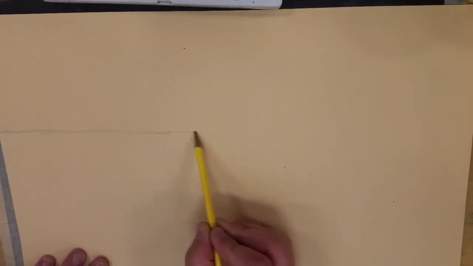What I always start out with is a horizon line. This is the imaginary line that separates the sky and the ground. It can go anywhere. I'm just putting mine right there. You can put it higher or lower. But now what this tells the viewer is everything up here is sky and everything down here is land.